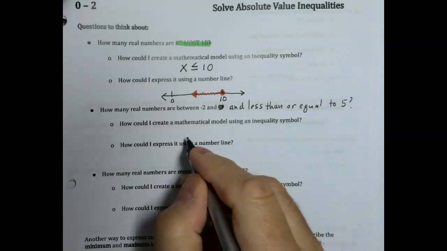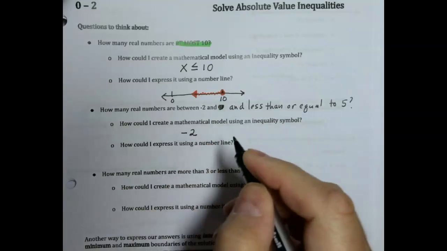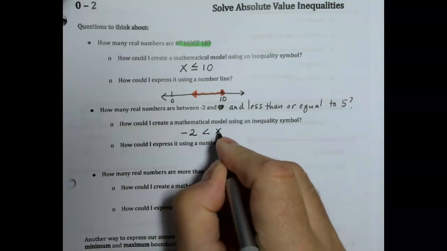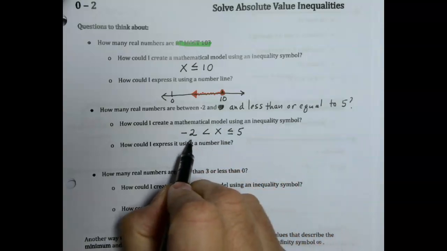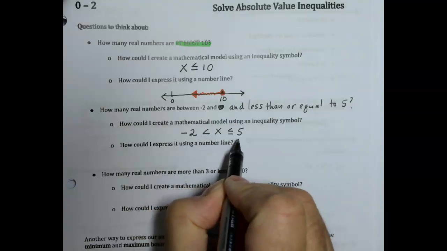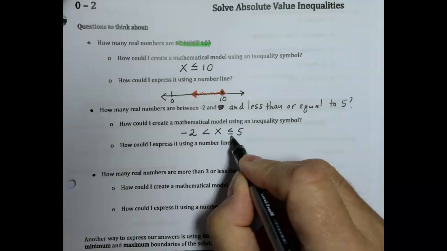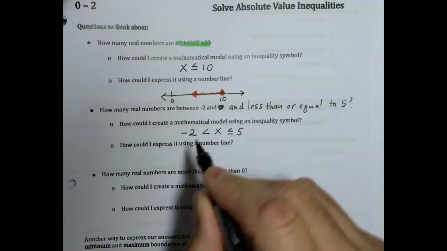Now you would go left to right, so -2 is to the left. So -2 is less than x, which is less than or equal to 5. -2 is not included, so it's not an equal sign, and 5 is included. Included means it's part of the solution, not included means it's not part of the solution.